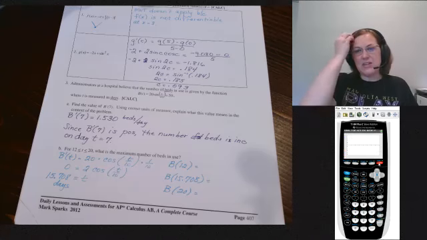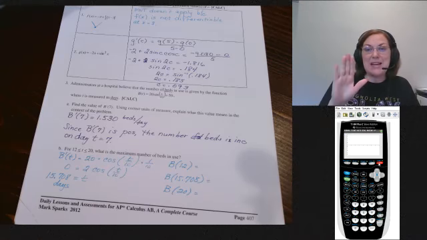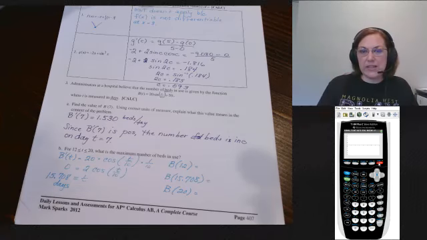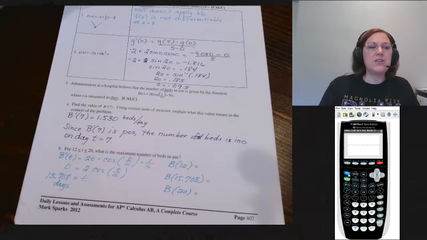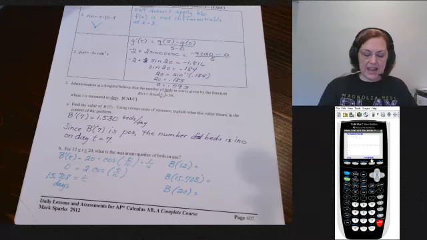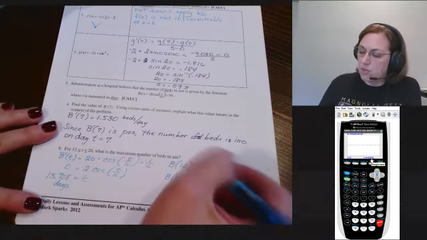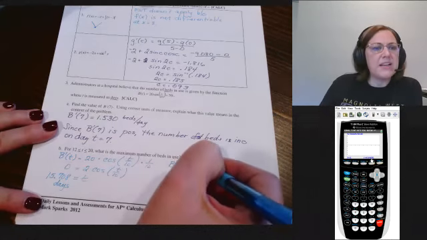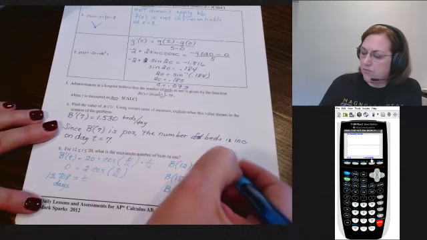Now remember, we changed our y min and max, so we may not see any graph. It's totally okay. We're still going to use that second trace option. We want the value option, and we're going to put in 12. You can see the answer for the number of beds at 12 days at the bottom, and that is 68.641.